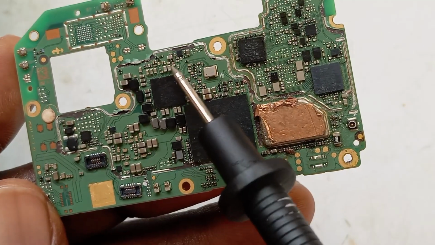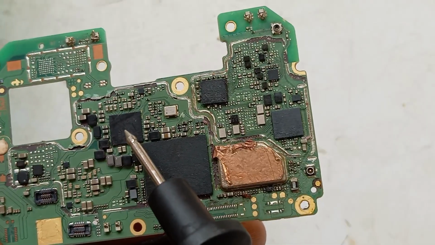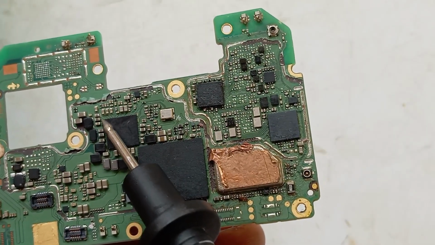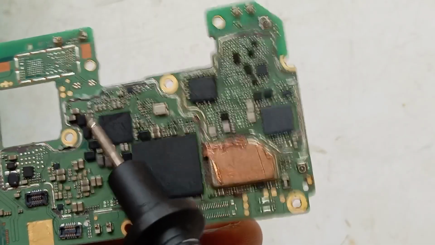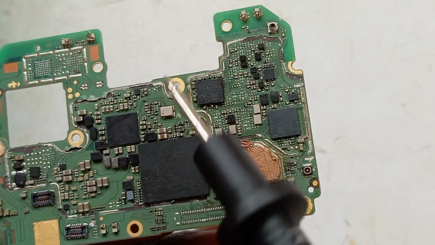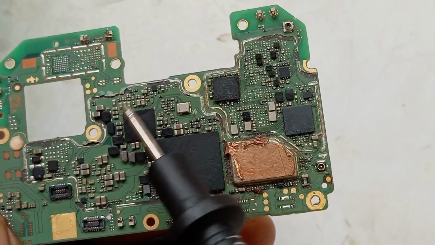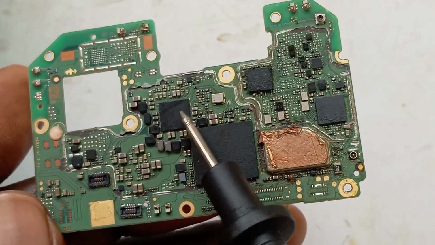So what you have to do is check the voltage on this capacitor, because as you can see, when the voltage leaves the power IC, the line enters these capacitors, the capacitors that you see here. After you try to switch the phone on, check this capacitor for voltage. If there's no voltage, then the power IC is faulty.